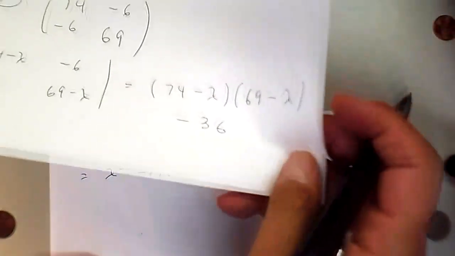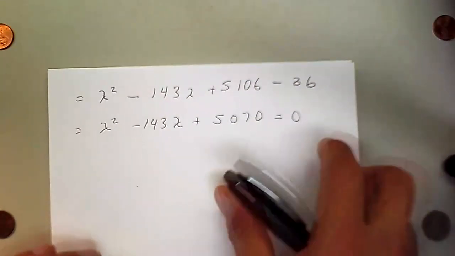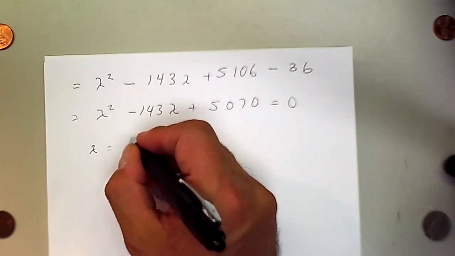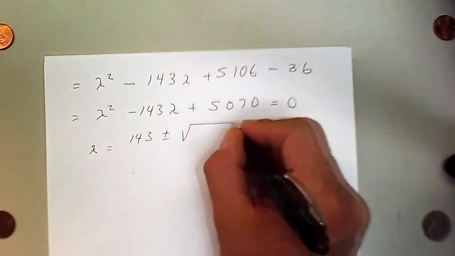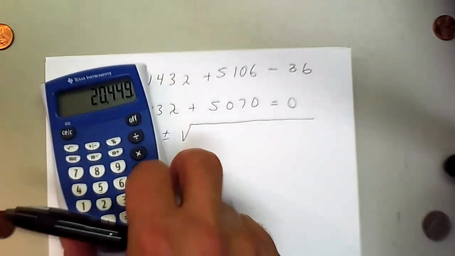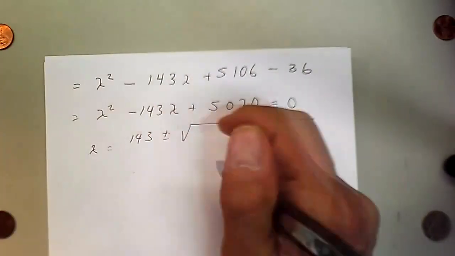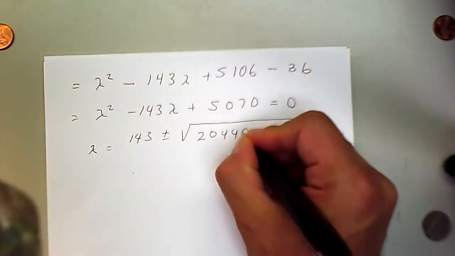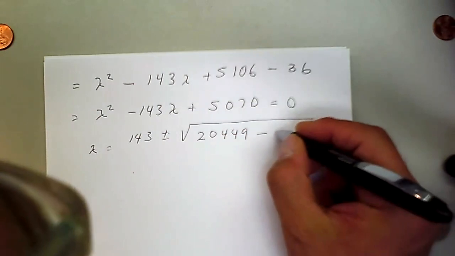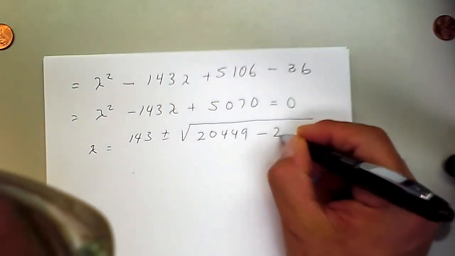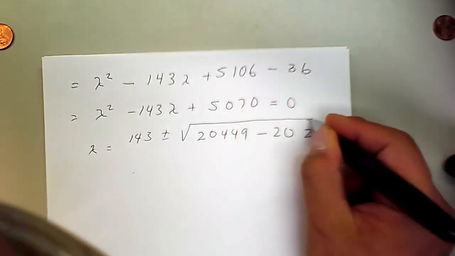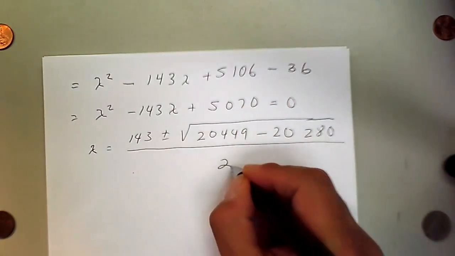I'm not going to try to factor this out. That's pretty large. So I'm going to use the quadratic formula. Lambda will be the opposite of b, 143, plus or minus the square root of 143 squared, which equals 20,449. And then we're going to subtract 4 times 1 times 5,070. I can almost do that in my head because that is going to be 20,280, all over 2.